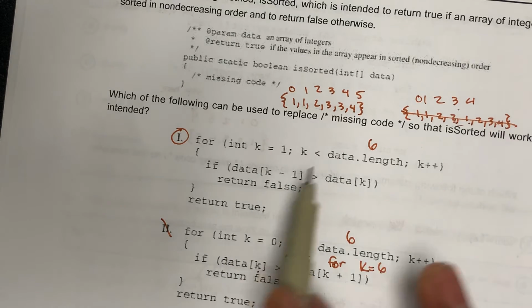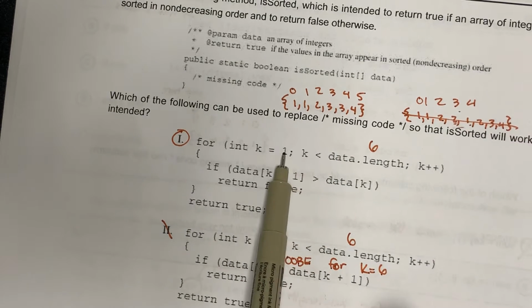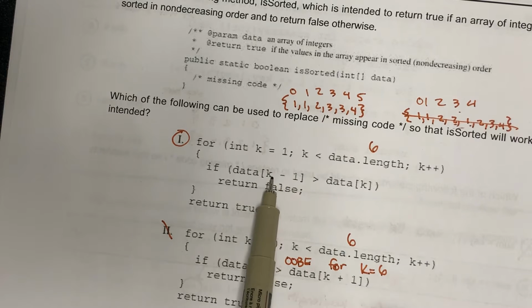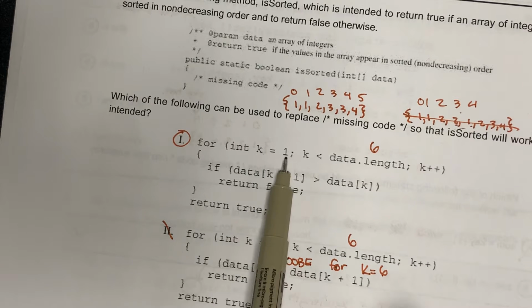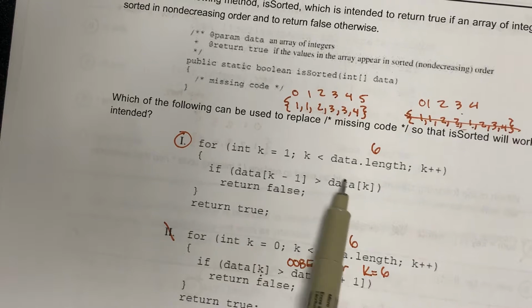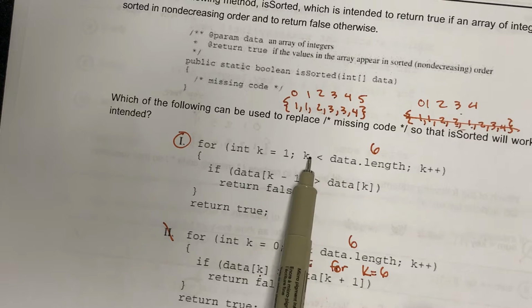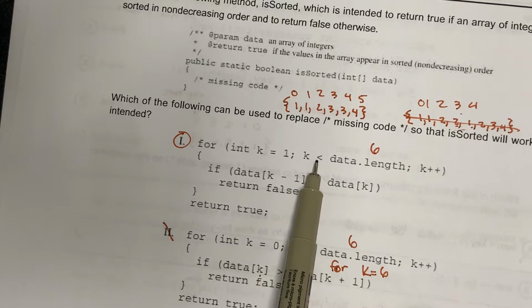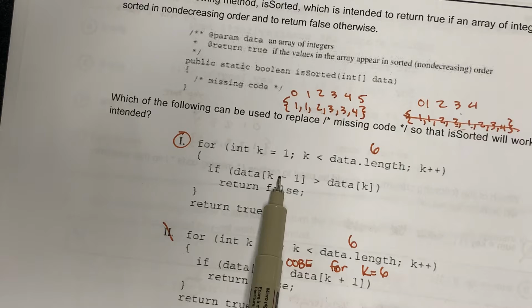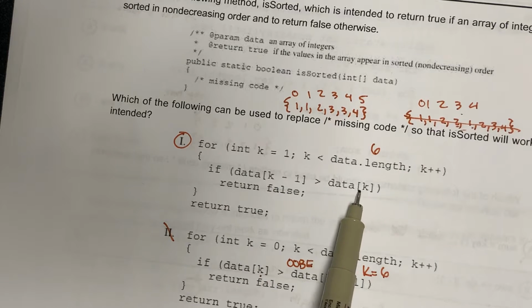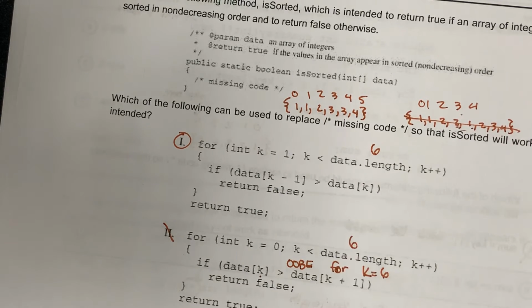So the reason this works is that even though k starts at 1, the k minus 1 is going to give us, if k equals 1, if data 0 is greater than data 1, and so forth until we get to k equals 5, which is the last value that this loop would run for. So if data 4 is greater than data 5. So this number 1 works as intended.